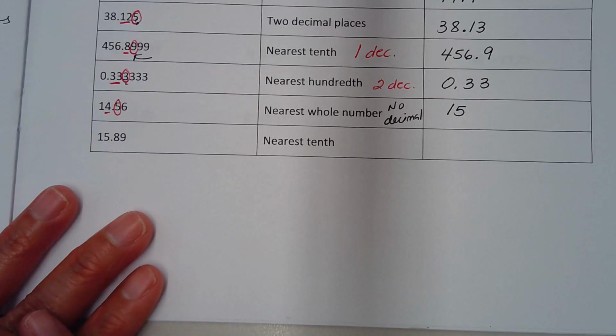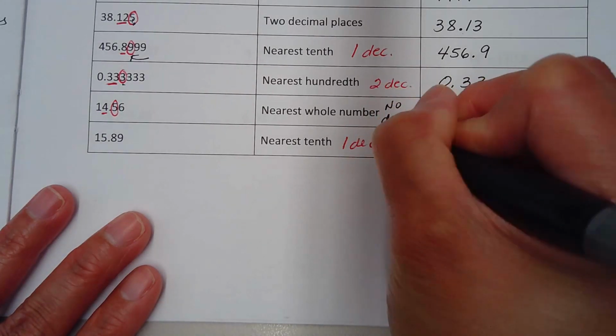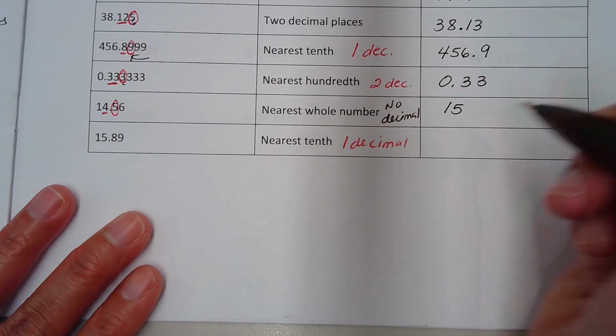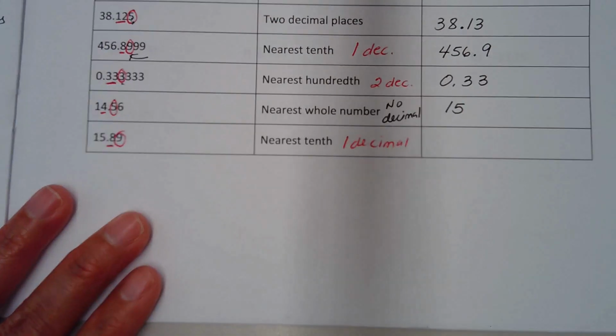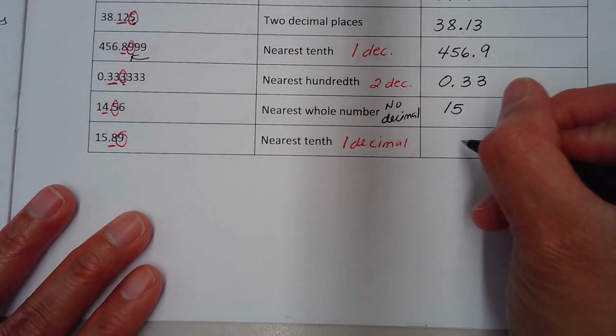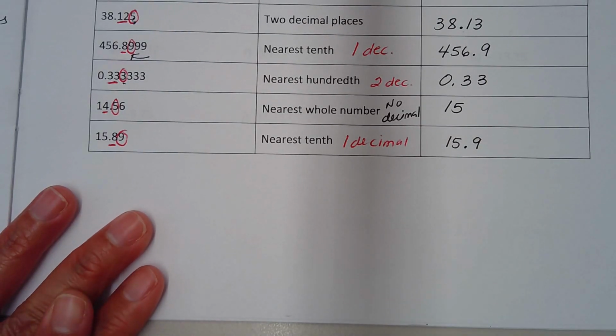Okay, next one. Nearest tenth. That's 1 decimal. So with 1 decimal, you look at this one. 15.9. Can I give you one more example? Yes. Okay, I'll give you one.